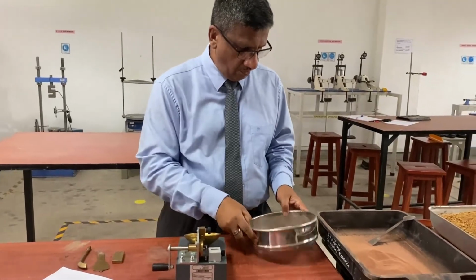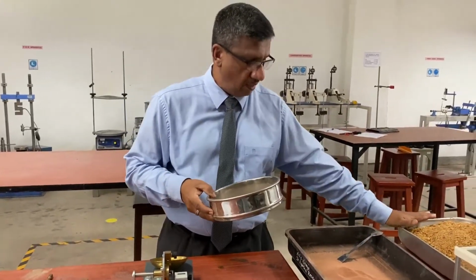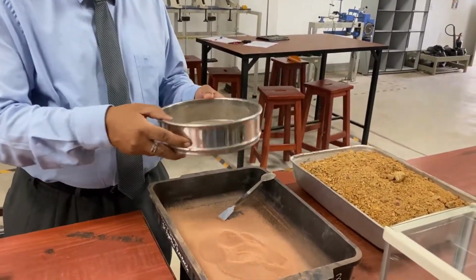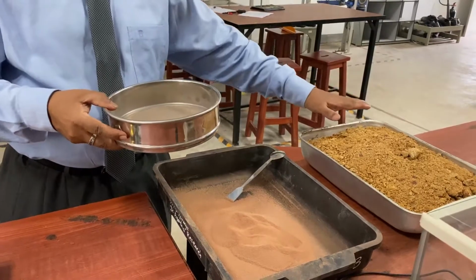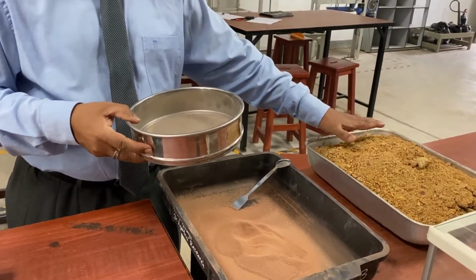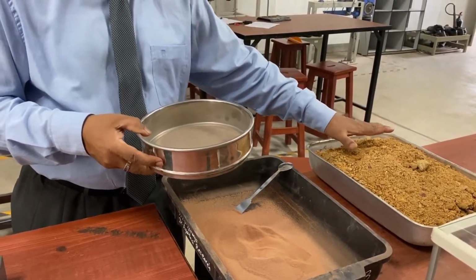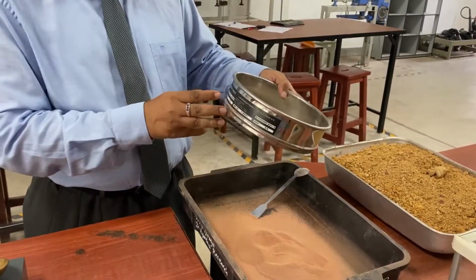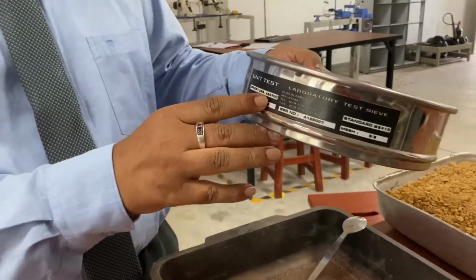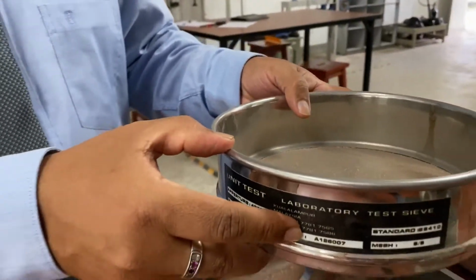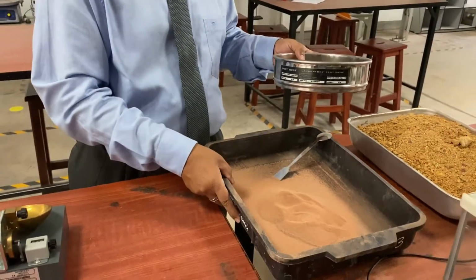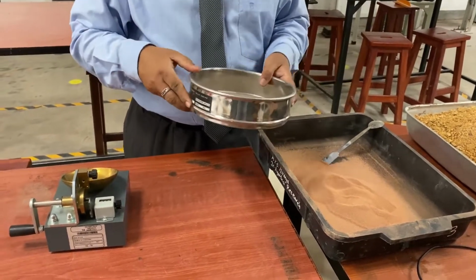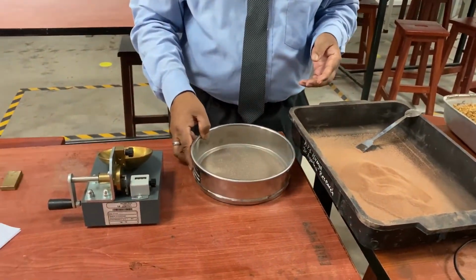Initially, we have the soil sample here, and we sieve it through a number 40 sieve. It should not be oven dried, and we can air dry the soil and then sieve it through the number 40 sieve. The number 40 sieve opening is 0.425 millimeter. So we sieve through this and prepare the sample like this. We take a portion of that and carry out the test. That's how we prepare the sample.